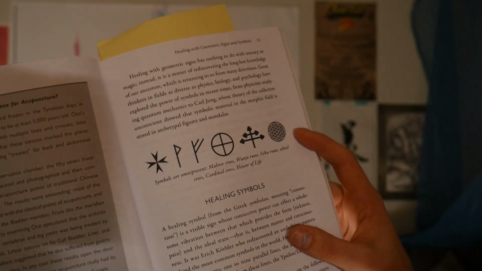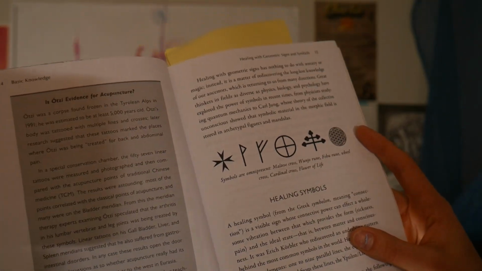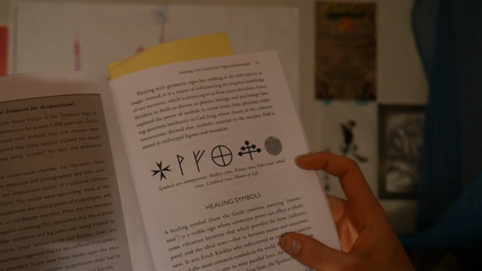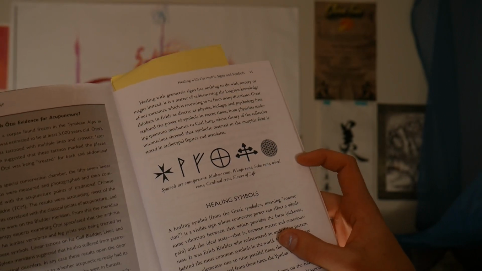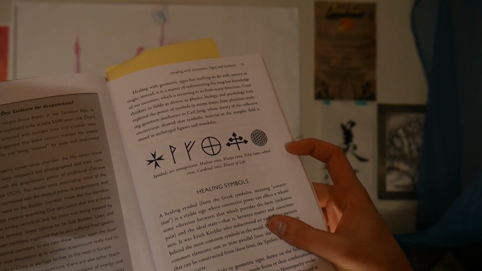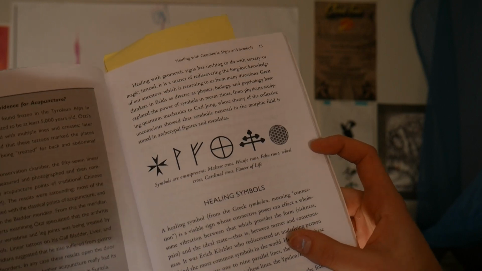Here's some of these symbols and figures that you may have seen. It says, symbols are omnipresent. The Maltese cross, the Wunjo rune, Feiyu rune, the wheel cross, the cardinal cross, and the flower of life.